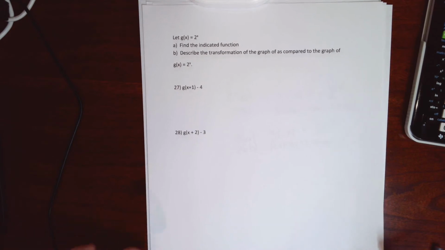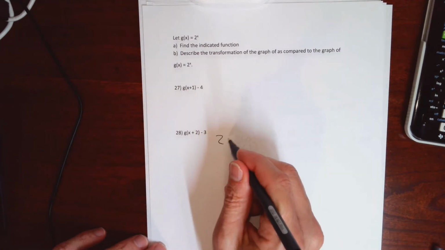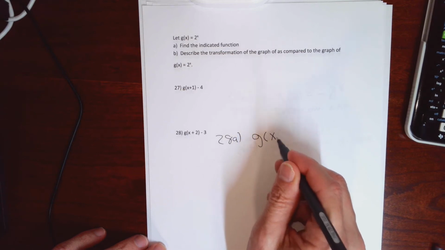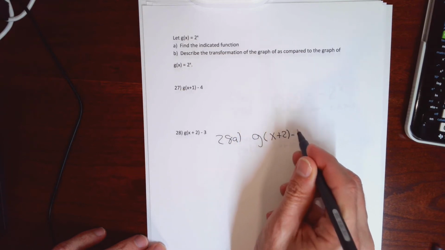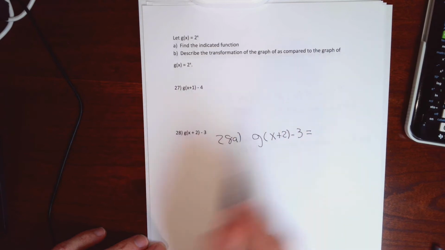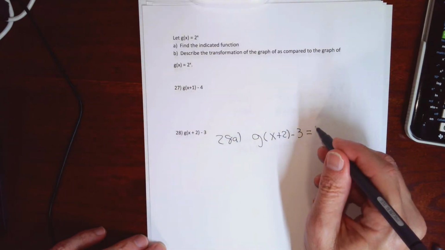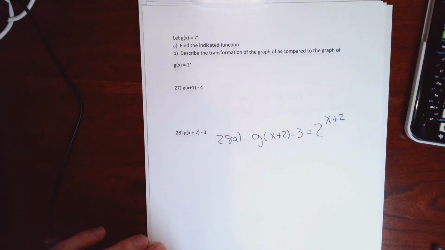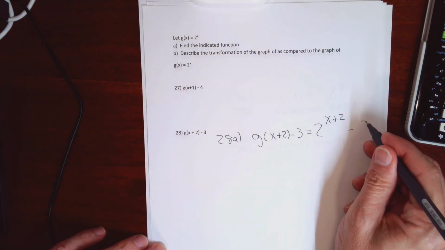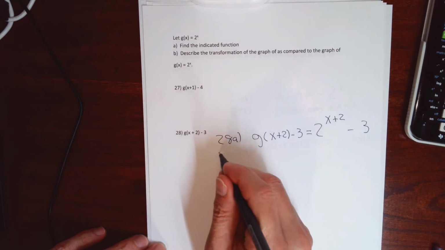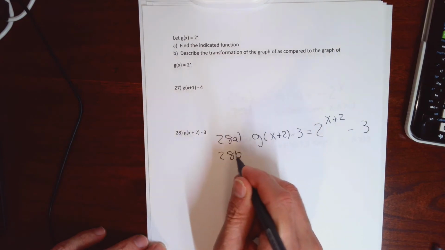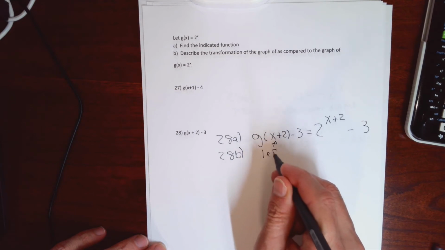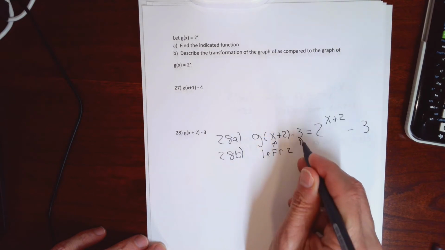So yeah, these are friendly. 28a wants me to do a double, a left shift and a downshift. So to create this function, g of x plus 2 minus 3, the x plus 2 needs to go in the exponent because it's inside the parentheses. The minus 3 goes after the function because it's not in the parentheses. This part moves it left 2. That part moves it down 3.